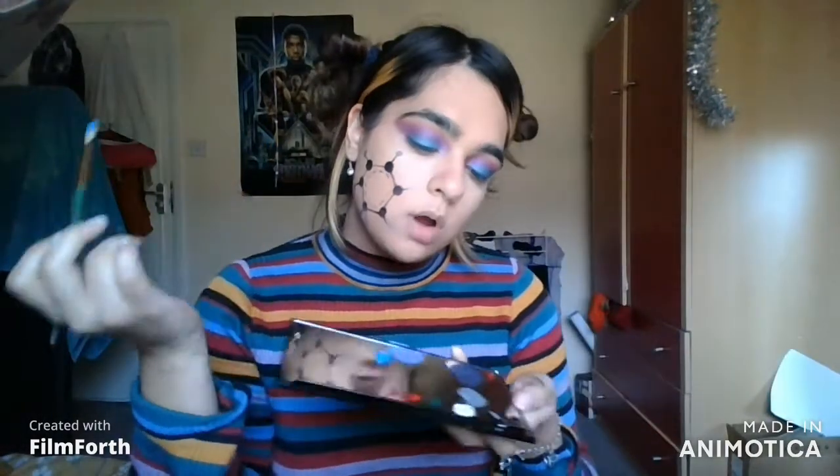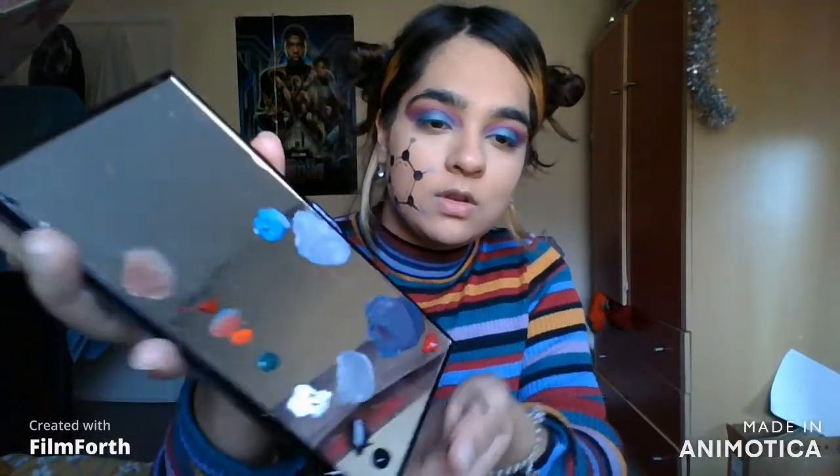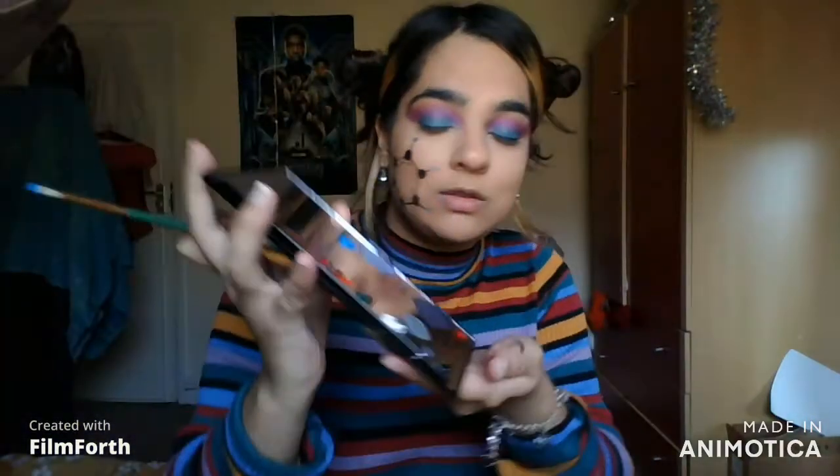I finished my eyes off camera because it was hard. You can't really see them, but they look good. I just changed the colours because they weren't very nice. So I'm just doing blue and this really cool black colour. It's really cool. I can't really see it.